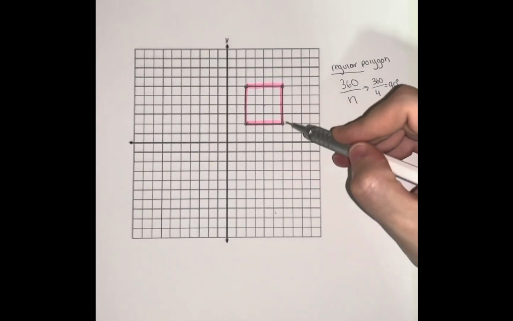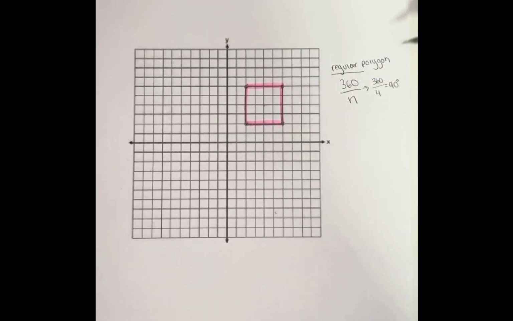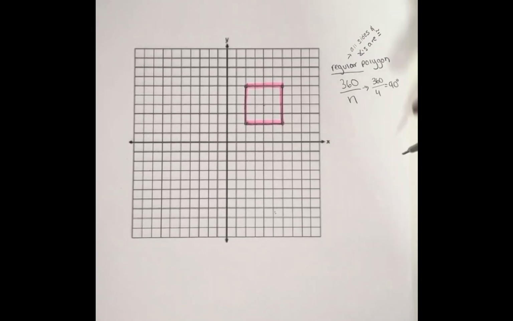So here we have a square. Now, the big thing here is that this formula can only work on regular polygons. Regular figures just mean that all sides and angles are congruent, right? So we already know that a square satisfies that condition, so we're allowed to use this formula here.